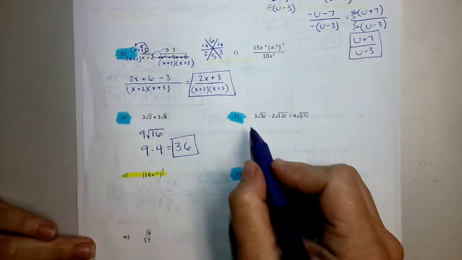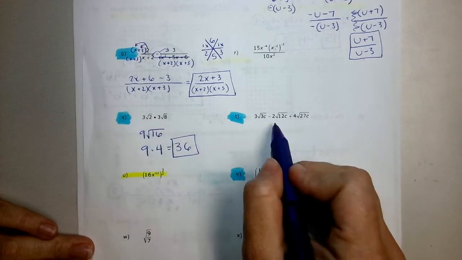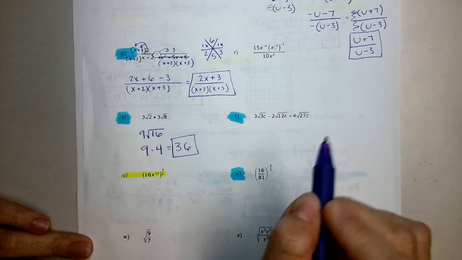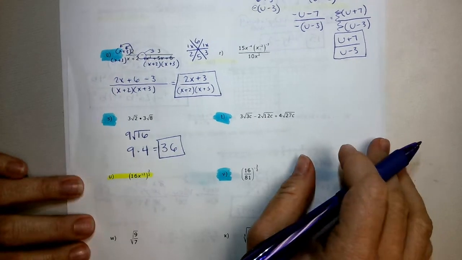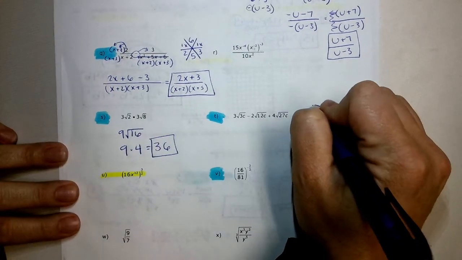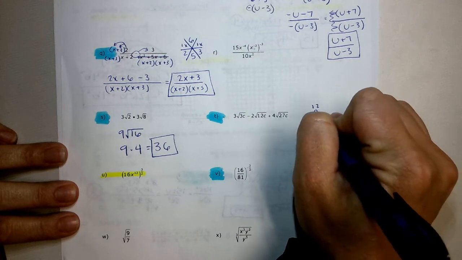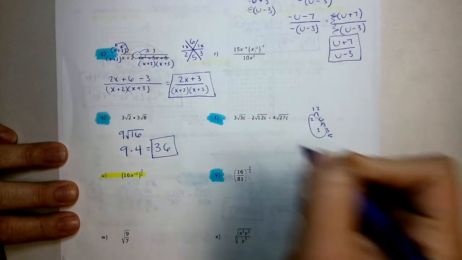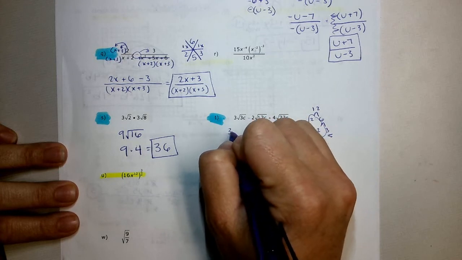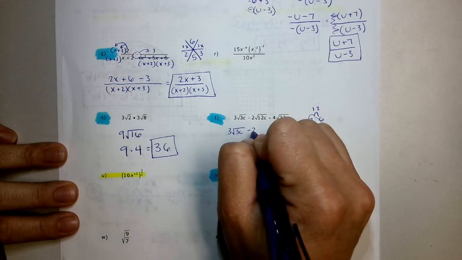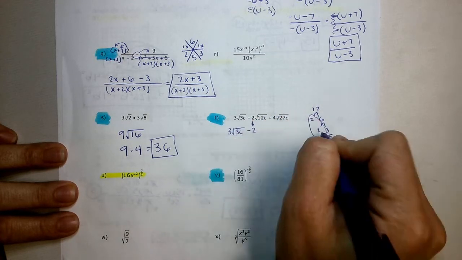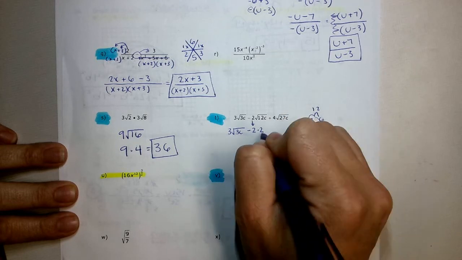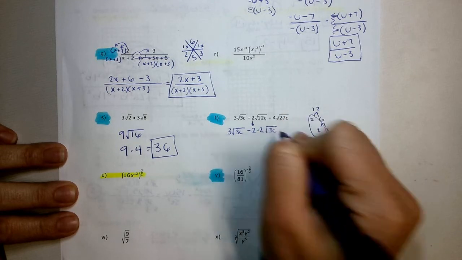Okay, now T is different from S because there's addition and subtraction. Therefore, radicals have to match. So I'm going to simplify my radicals. 2 goes into 12 6 times. 2 goes into 6 3 times. So I had a pair of 2's with a 3 left over. So I'm going to bring down my 3 root 3c minus, I'm bringing down the 2. I'm taking out a 2, and I had a 3c left.